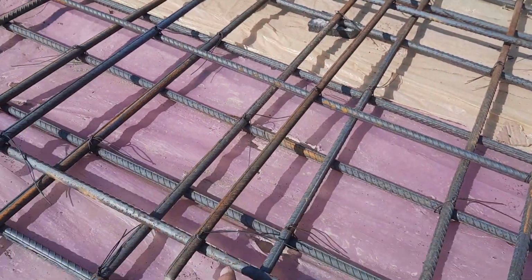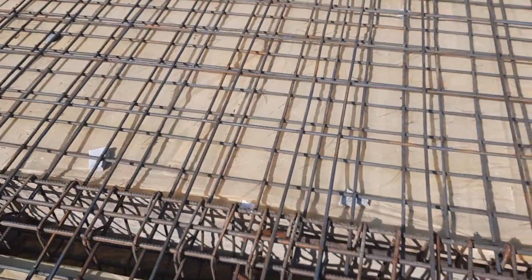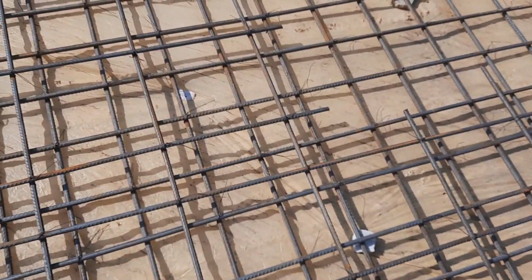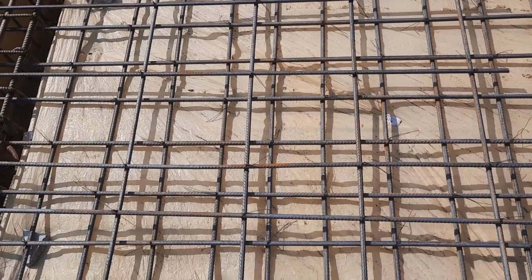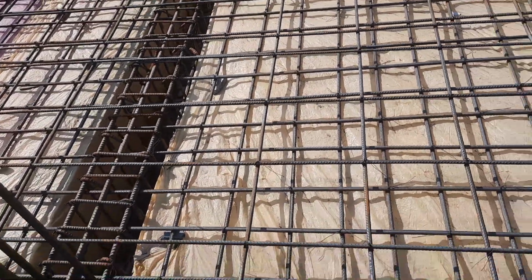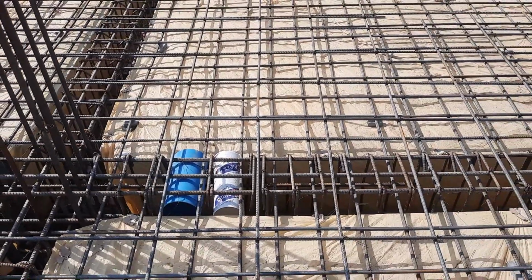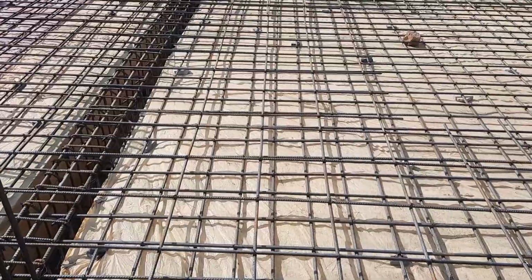On the other side, you can see they provided extra steel rods to resist negative bending moment. As I discussed in many videos, at the end of the beam or at a distance of L/4, we have negative bending moment, and to resist it, extra bars should be provided, which is not economical. But on the other side, we have crank bars or bent-up bars, which are economical. You can use both of them; which one you prefer is up to you.